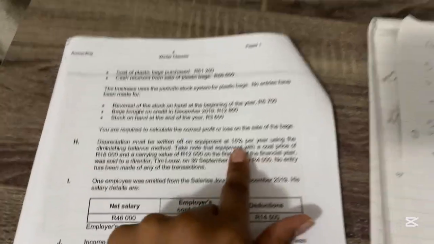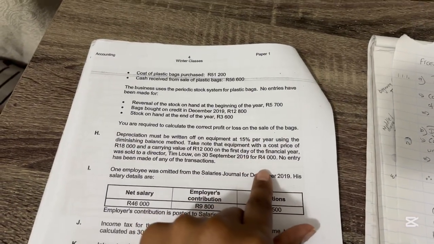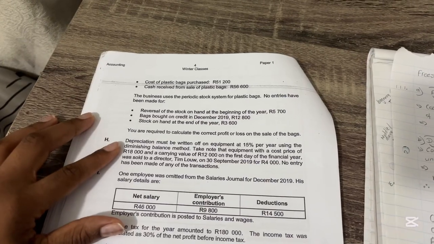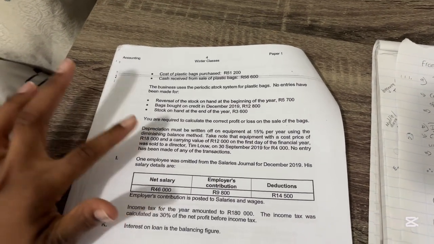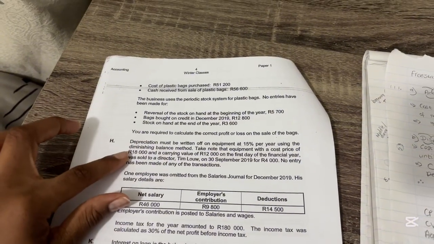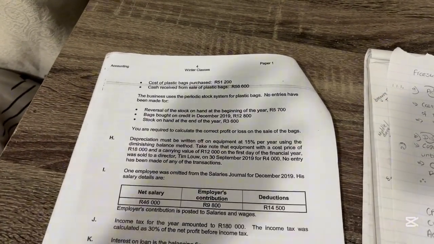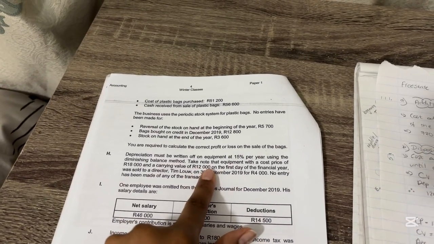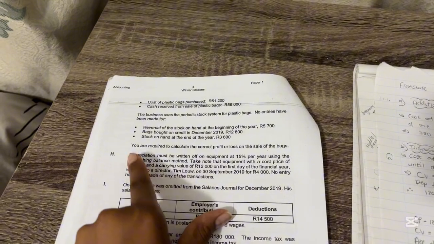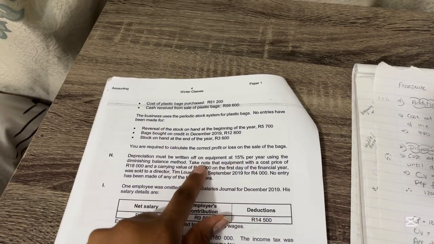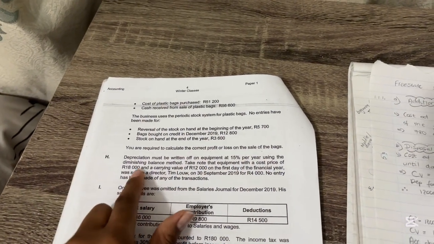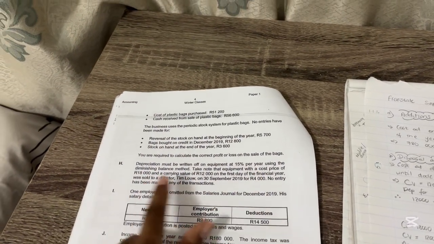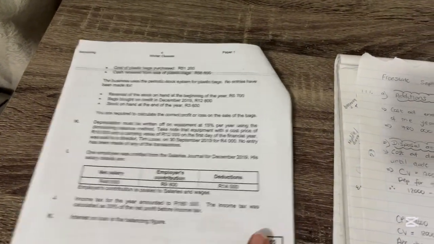Depreciation, we remember we read through this. It says depreciation must be written off on equipment at 15% per year using the diminishing balance method. It's very important you know what type of depreciation method it is. Take note that the cost price of this equipment is 18,000 at the beginning of the year, and the carrying value is 12,000 at the beginning of the financial year. Similar, but the carrying amount has accounted for the depreciation, so it's cost minus accumulated depreciation. And we sold it to a director, Tim Lowe, on 30 September, for 4,000 Rand. No entry has been made of this transaction. So perfect, we can dive into it.